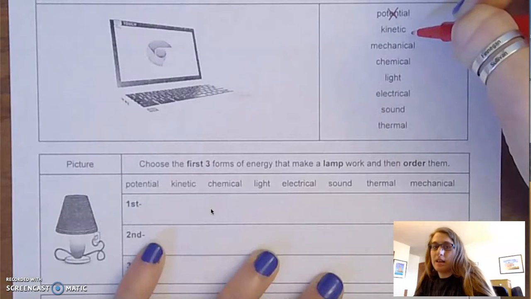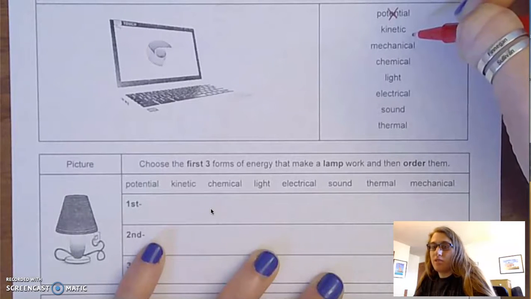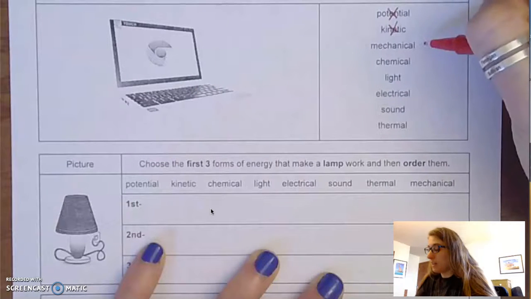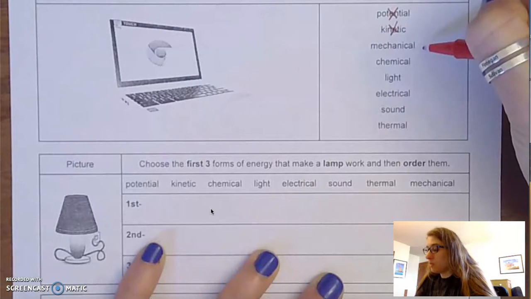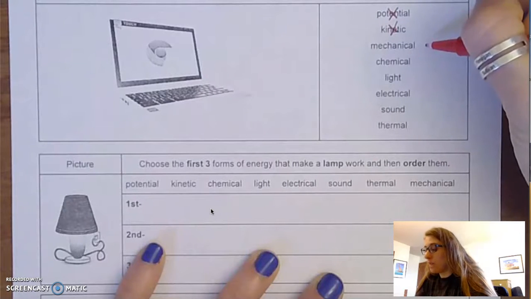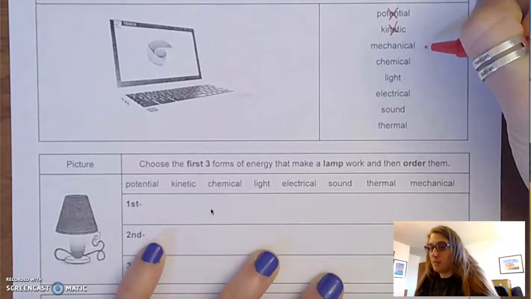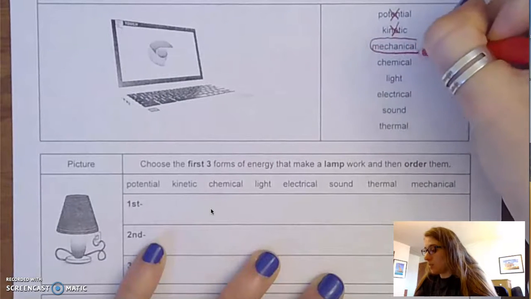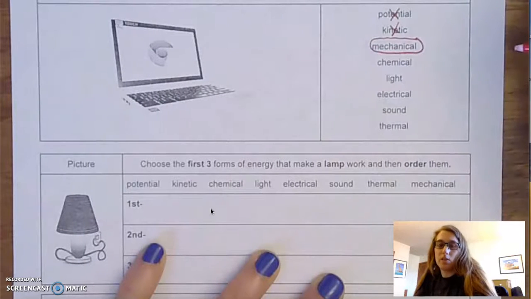Kinetic, does the Chromebook move in a straight line? Hopefully you said no, we are not going to circle that one. Mechanical, does the Chromebook move up and down? Or, secret option B with mechanical, are there buttons to push? Hopefully you said yes, there are buttons to push, and that is mechanical, so we're going to circle mechanical.